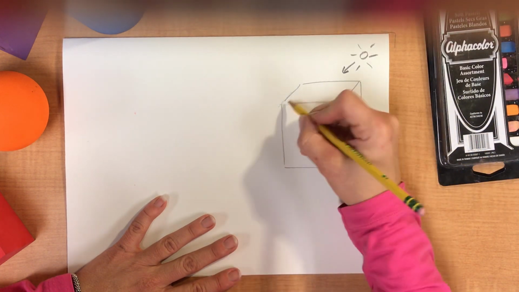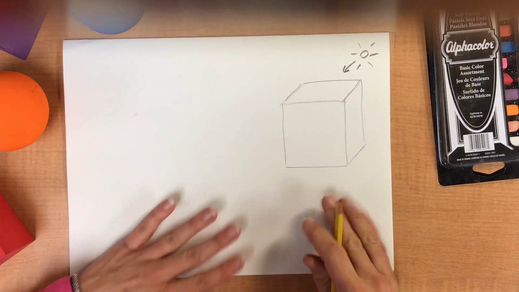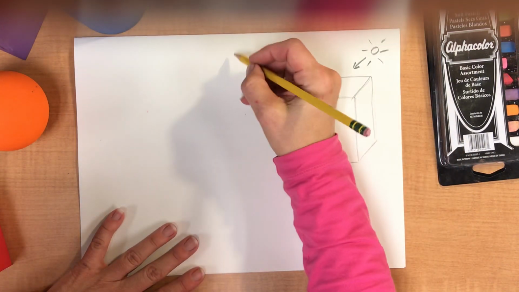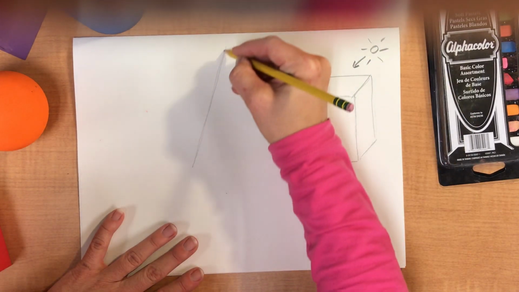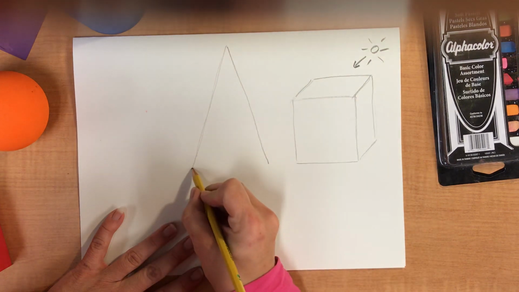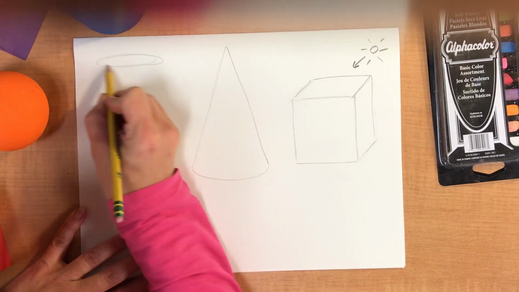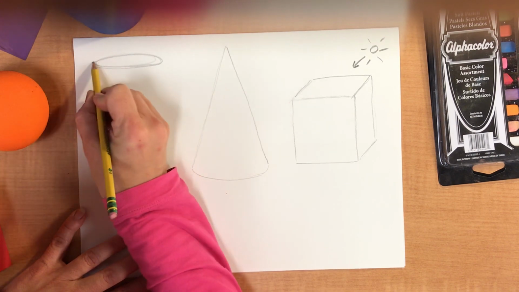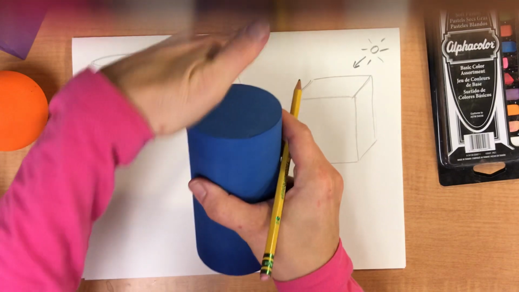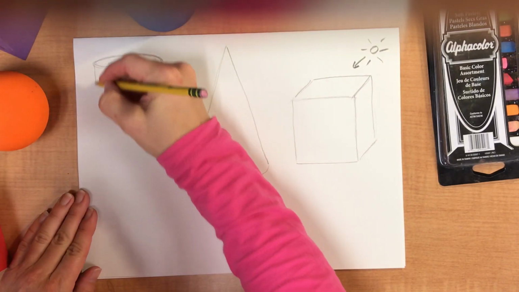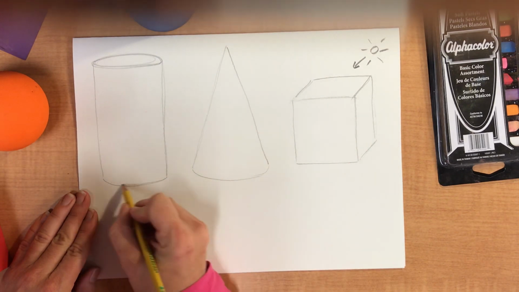So if I draw a box, 3 parallel angled sides, and then draw the back, I can get a general cube shape. I'm going to put a cone. Let's see, we'll do a cone right here. And a cylinder. It's going to have a flattened oval on top because I'm not seeing it here. When I see it from the side, that starts to flatten. Couple straight lines, and then a curve on the bottom.